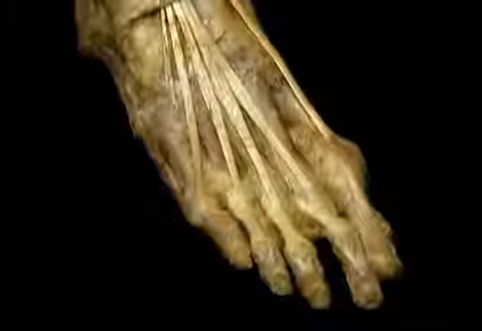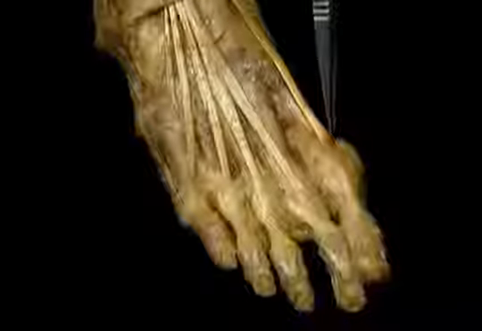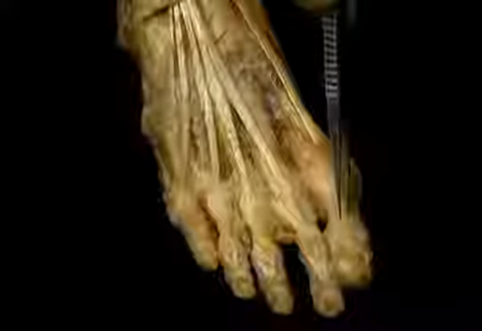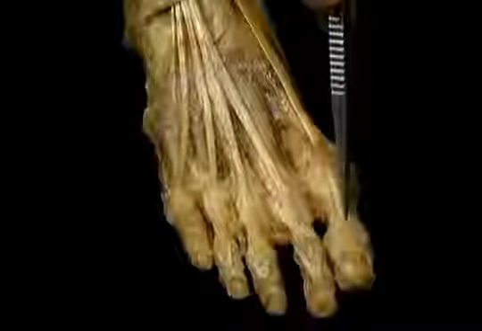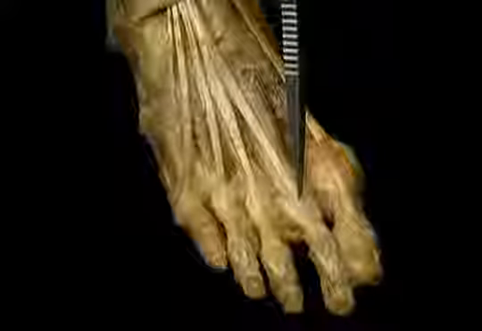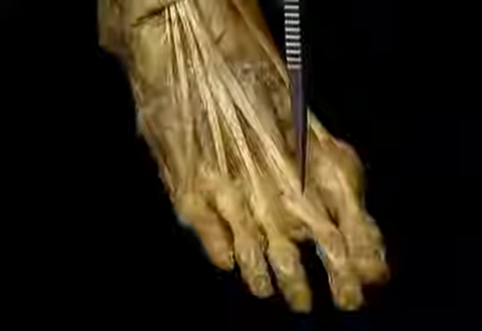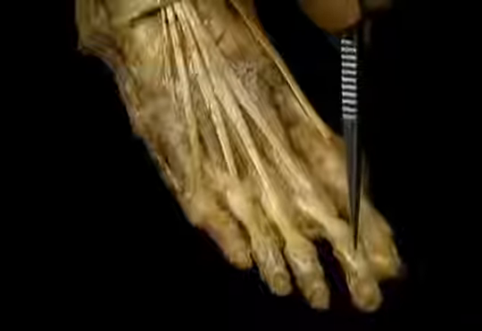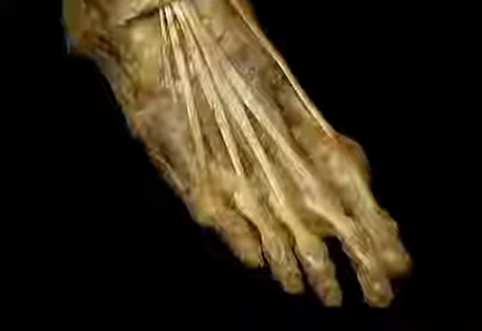The tendon of extensor hallucis longus inserts partly into the extensor expansion of the first MP joint and partly here into the base of the distal phalanx of the big toe. The tendons of extensor digitorum longus insert, by way of the extensor expansion of each toe, into the bases of the middle and distal phalanges. The extensor expansion of the toe is quite similar to the extensor expansion of the finger, which is described in some detail in Volume 1 of this atlas.